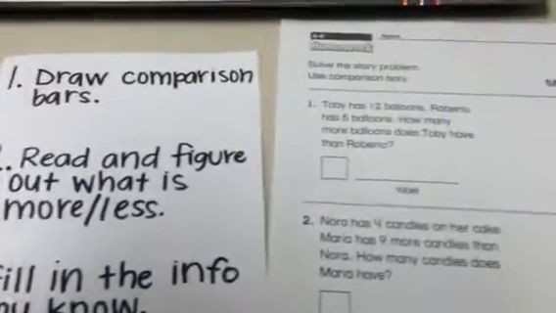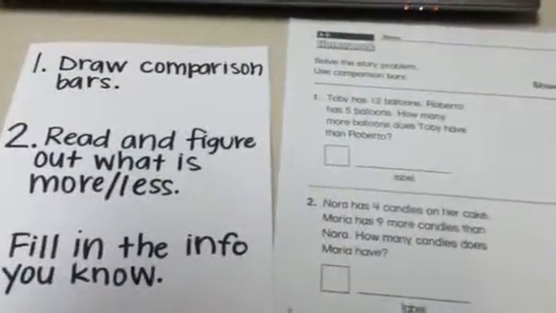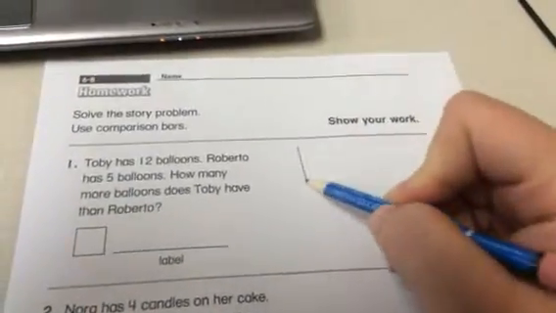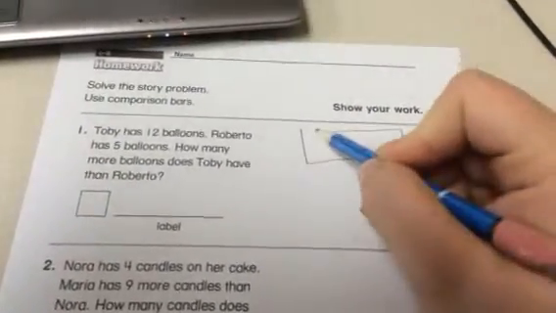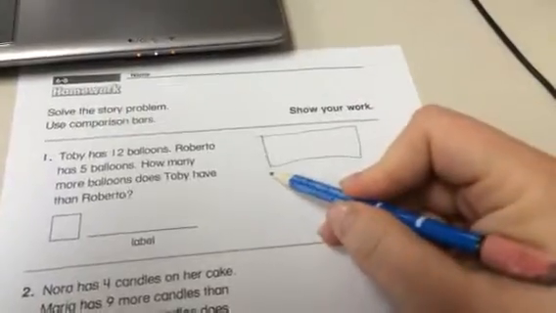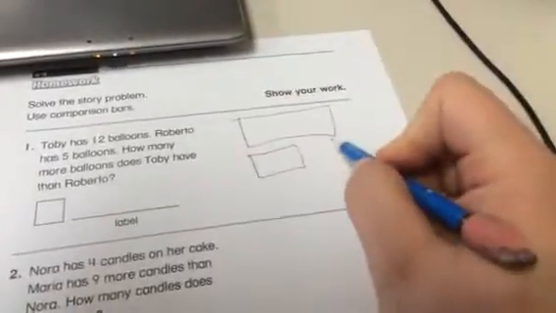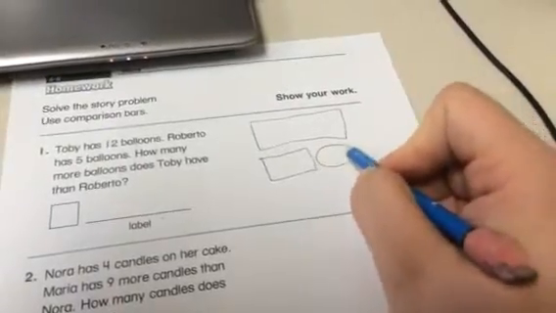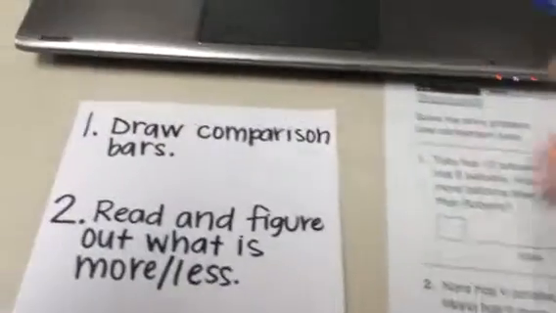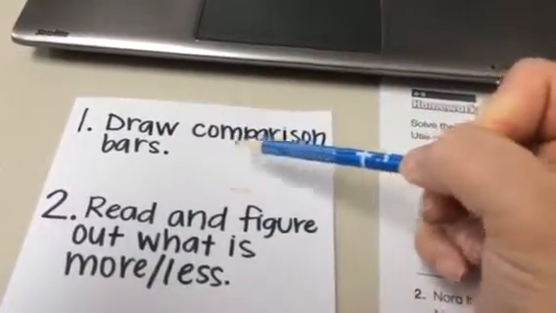So the first thing we always want to do when solving these comparison problems is draw comparison bars. This is language that we are very used to in first grade. Comparison bars are one big bar on top, one small bar on the bottom, and then a circle, and that's going to always show the difference. So I first always draw the comparison bars.